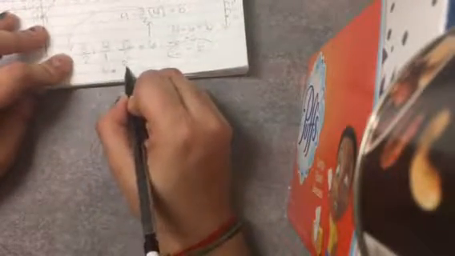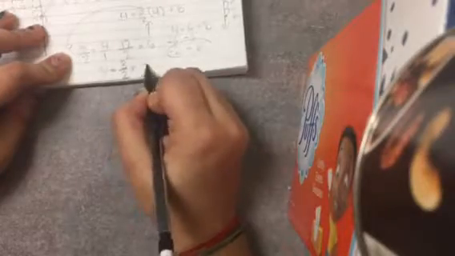Okay, so now we know b is -2. So really quick, we plug it into our equation: y equals 3/2 x minus 2. And that is that equation.